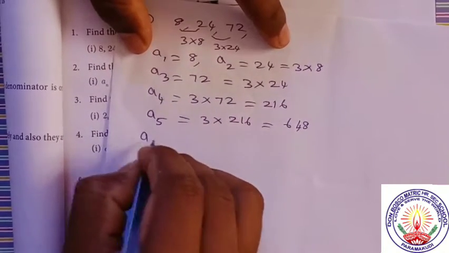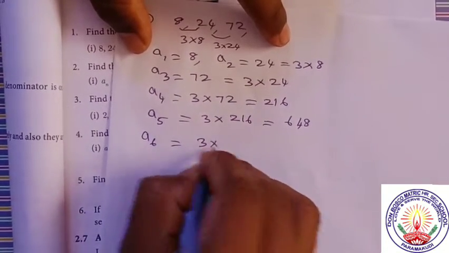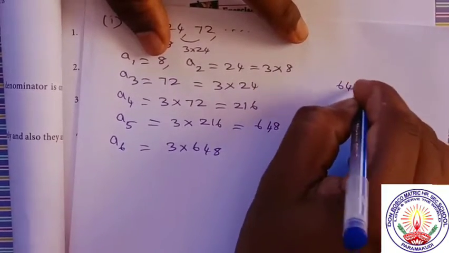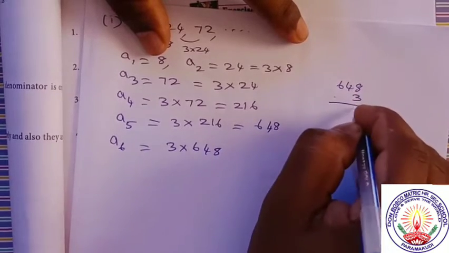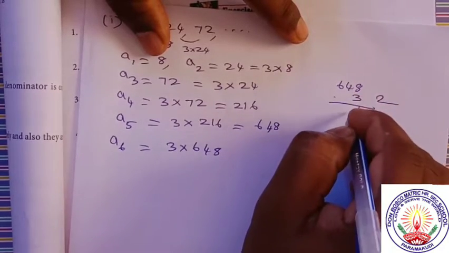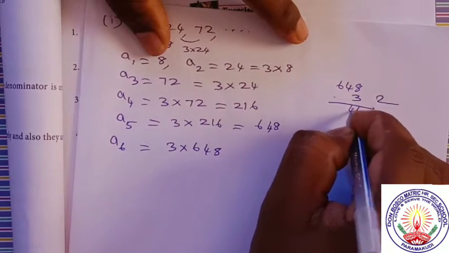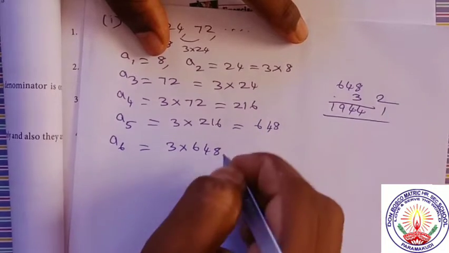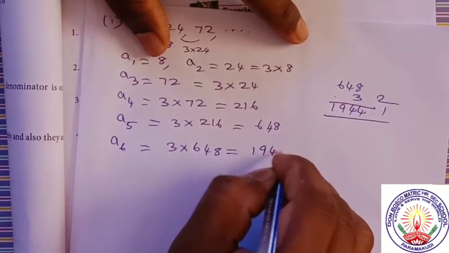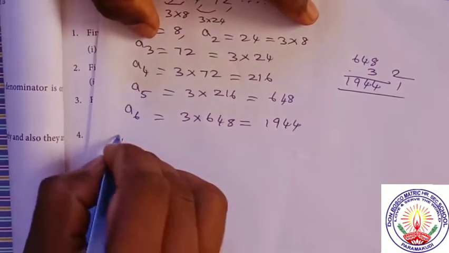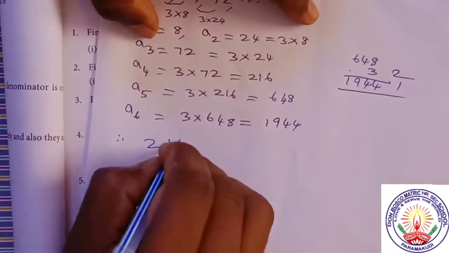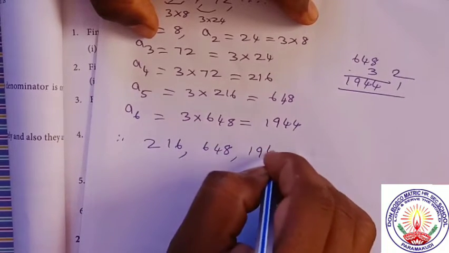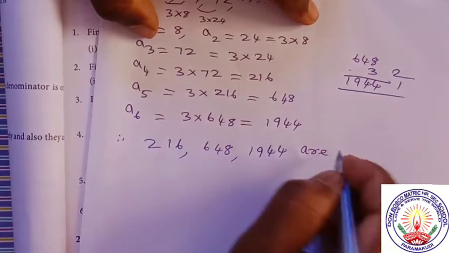Next one, A6 is equal to 3 into 648. So multiply 648 into 3. 3 8s are 24, 4 remaining 2. 3 4s are 12, 12 plus 2 is equal to 14, remaining 1. 3 6s are 18, 18 plus 1 is equal to 19. So the answer is 1944. Therefore the answers are, first term 216, next is 648, next is 1944, the next 3 terms.